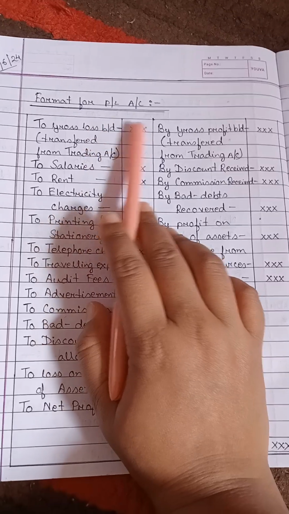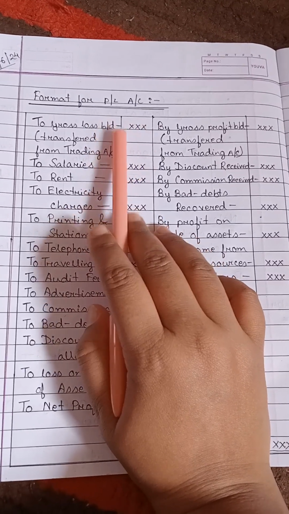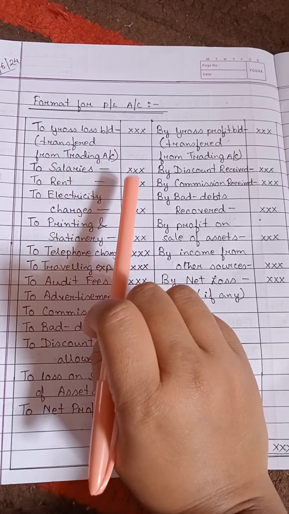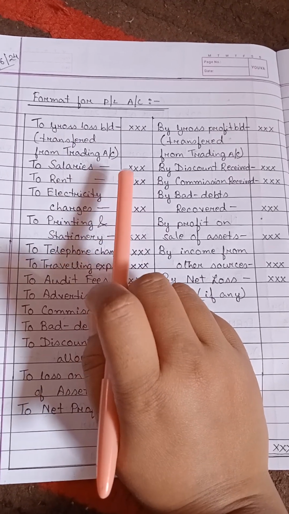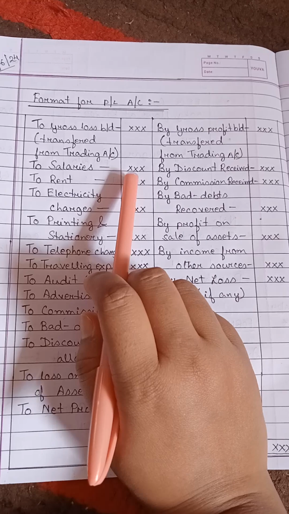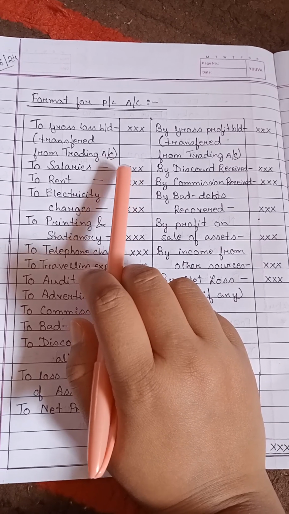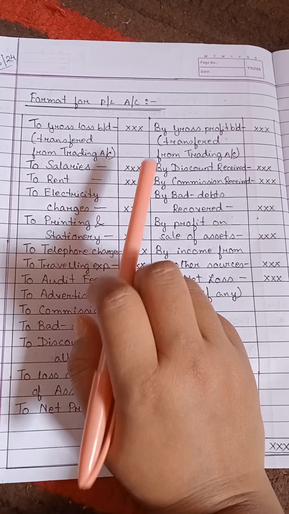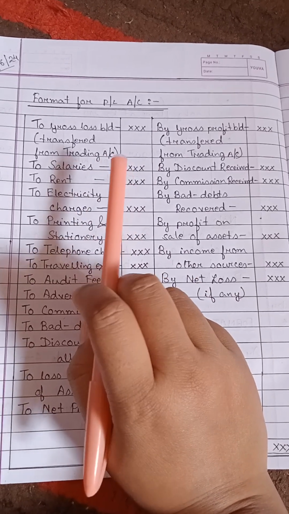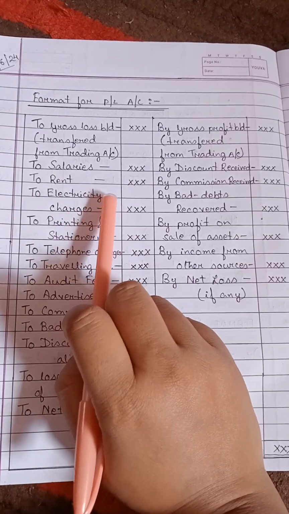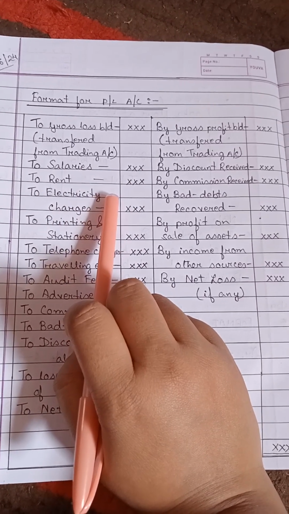Now what does the PL account record? The PL account records all the indirect expenses related to the business. Indirect expenses mean the expenses which are incurred and which are not related to trading activity, that is selling and manufacturing of goods. These are indirectly related to the business.